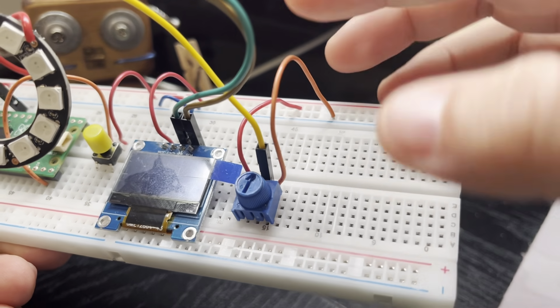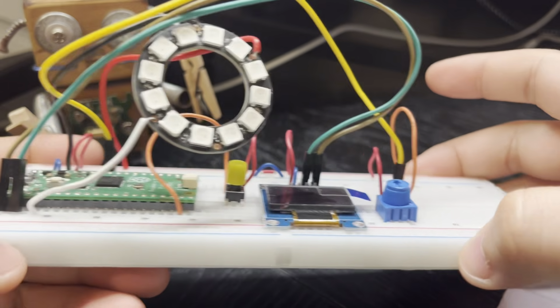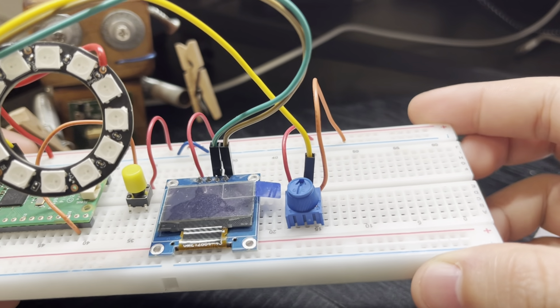For the potentiometer here, one leg goes to the ground and one leg goes to the voltage line, and the middle leg, the yellow wire right here, which is the wiper, goes to GP26 at pin number 31, which is ADC0. This reads the position of the potentiometer to move the aiming line up and down.